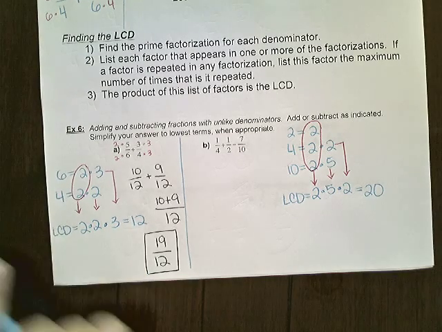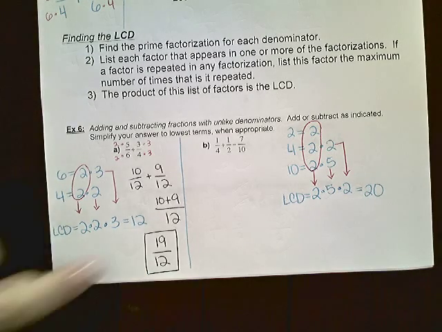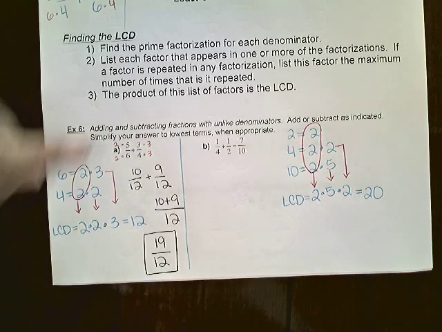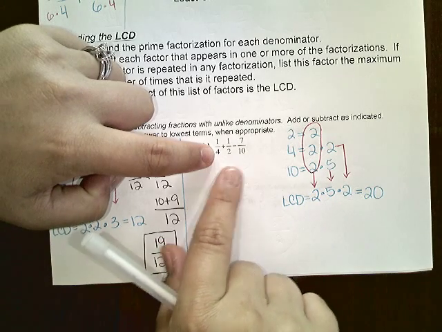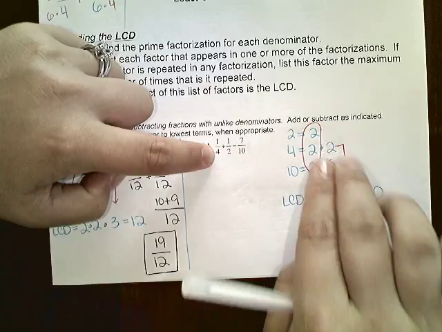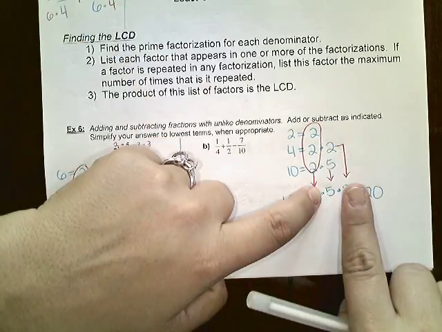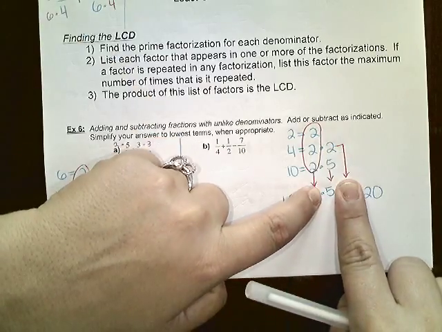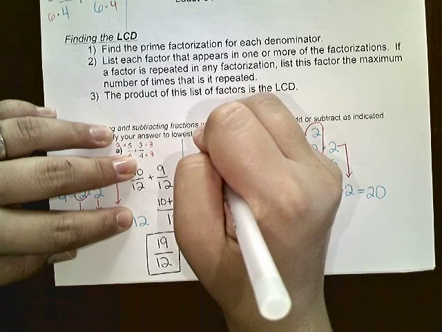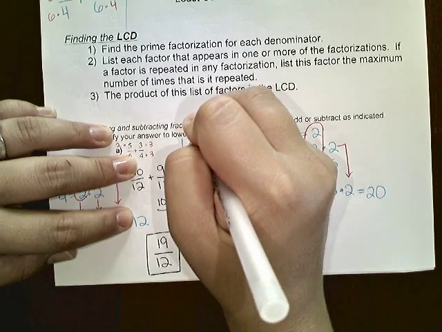So now we want to make each of these fractions have that least common denominator. If I look at the factors of 4, I have a 2 and a 2. When I go down to my LCD, here's my 2 and here's my 2. I'm missing a 5 from that factorization. So I need to multiply the first fraction by 5.